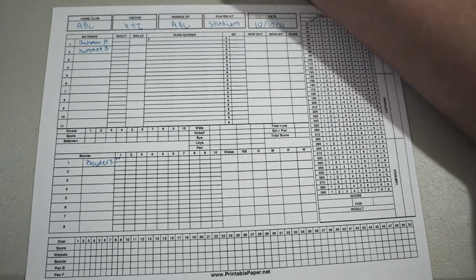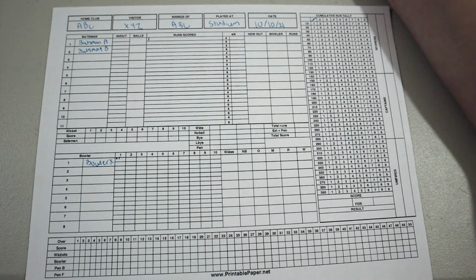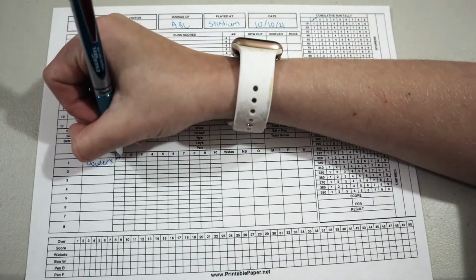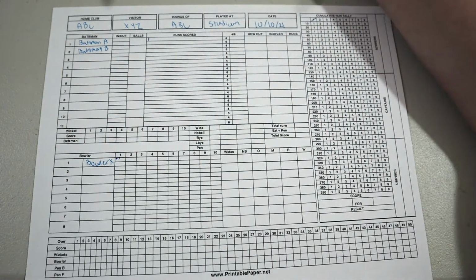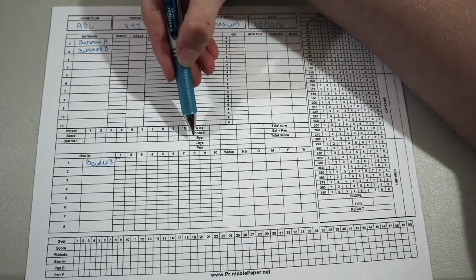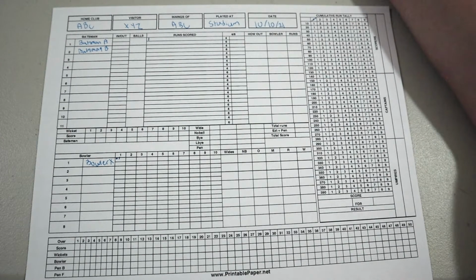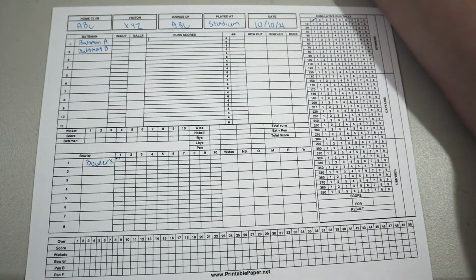So now batsman B is the one that the bowler is throwing at. For this, there's going to be a wide ball. What that means for batsman B is it doesn't mark anything. It only marks something for the bowler. So down here for the bowler, for things like the extras, so the wide ball, no ball, bye, leg bye, anything like that, those can have any sort of special marking just so you know what they are.